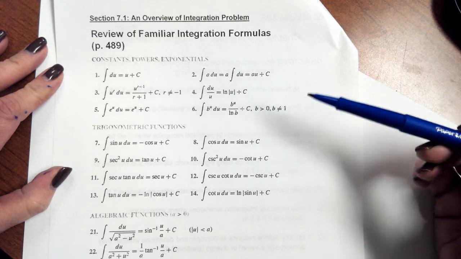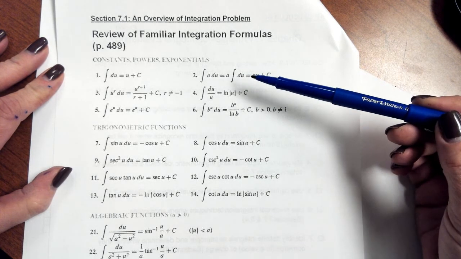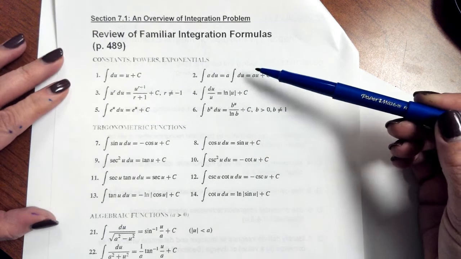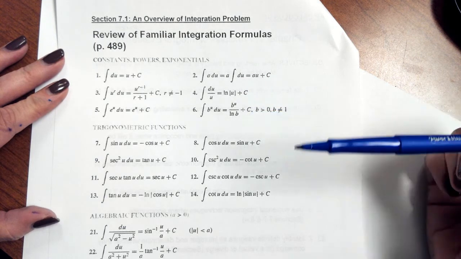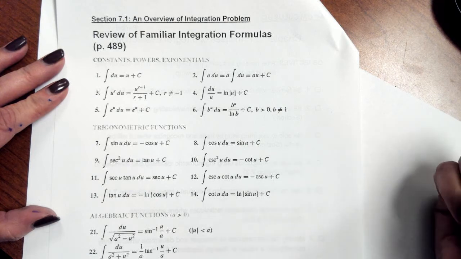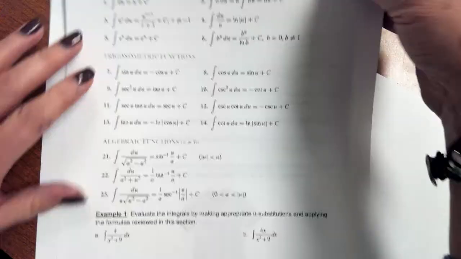So on page 2 of your class notes, these are just an overview of our integration formulas we've already talked about so far. So the top part deals with our power rule, our exponential functions, we have our trig functions, and then of course we have our inverse trig. So let's take a look at some examples on the bottom of page 2.